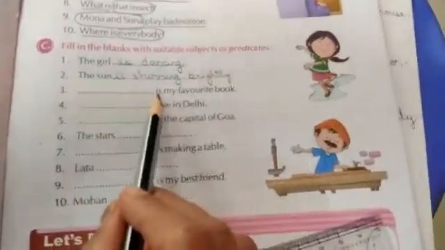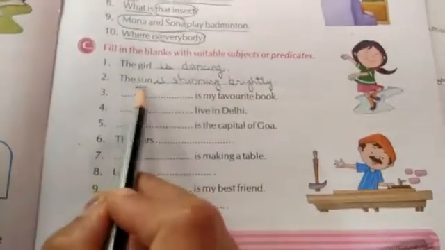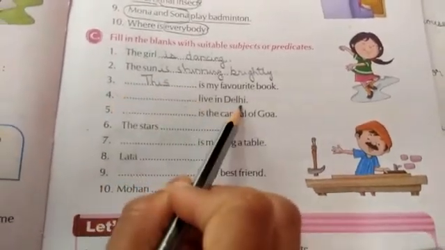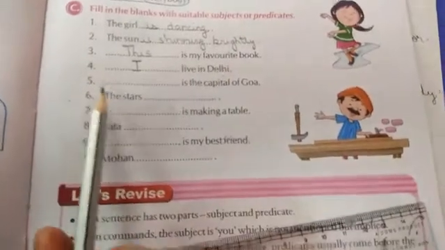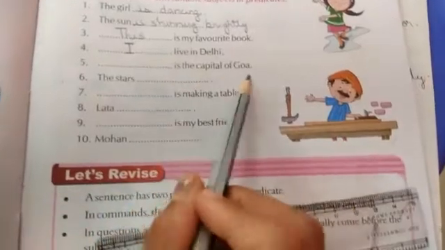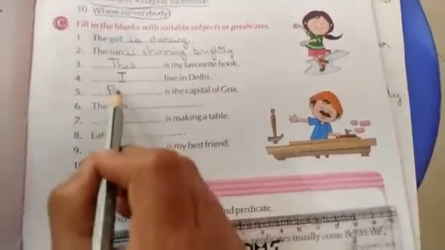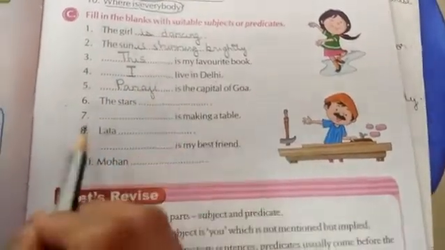Dash is my favorite book. We are talking about a favorite book. I can say this is my favorite book, or you can write the name of the book. Dash live in Delhi. Who lives in Delhi? I live in Delhi. Or you can name a person. Dash is the capital of Goa. Very easy. It's a fact. What is the capital of Goa? Tell me. Panaji is the capital of Goa.